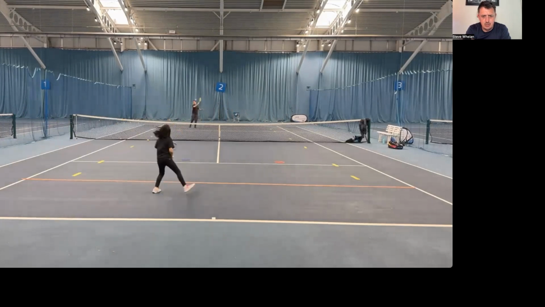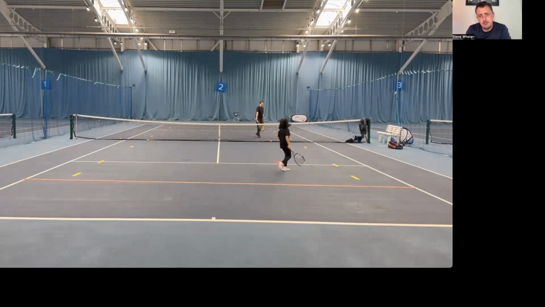So you can see now she's starting to change direction, inside shot, and she's changing quite a lot now. And she's getting me to move a little bit more. Okay, I lost that on purpose. You can probably tell, maybe it's a bit too obvious.